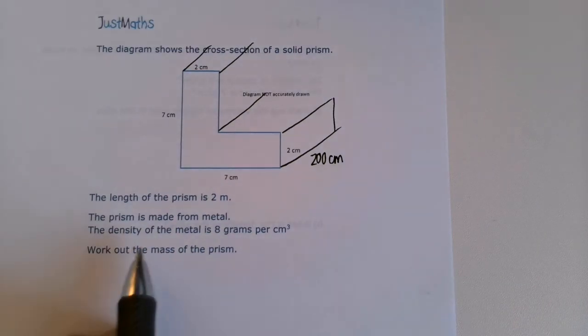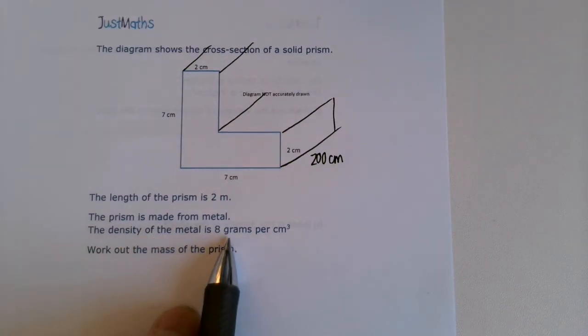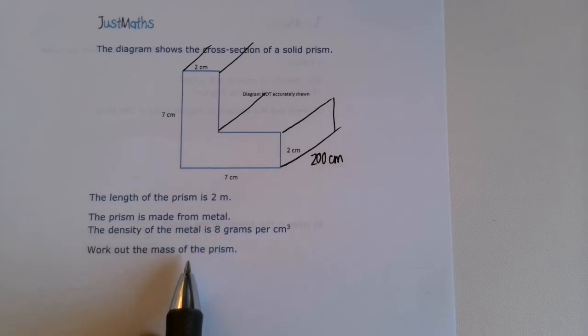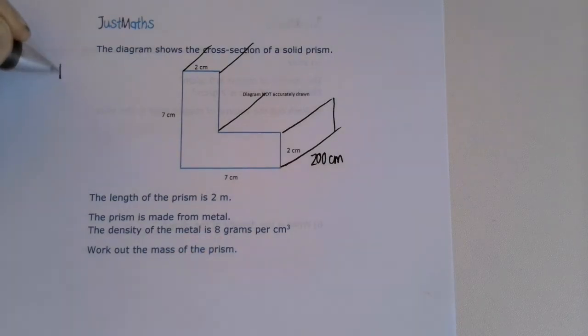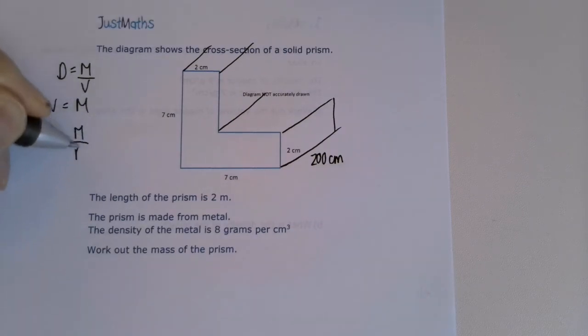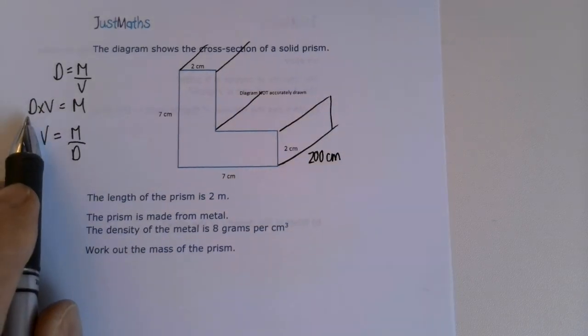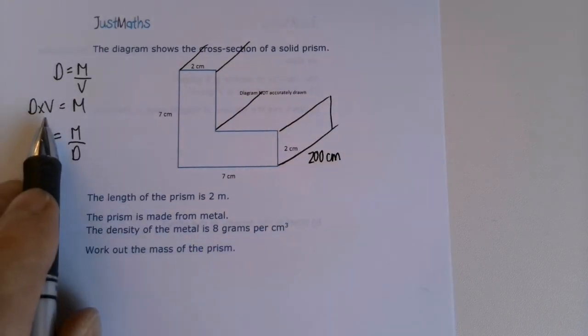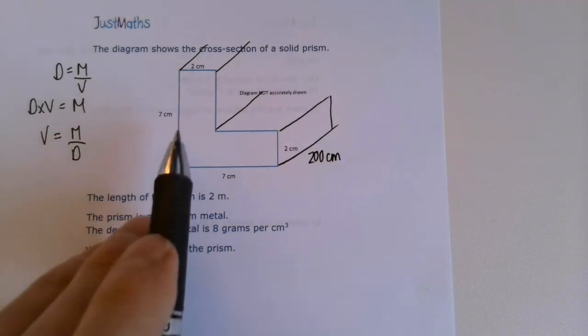Now, I'm given the density of the metal and asked to work out the mass. So hang on a minute, density is mass over volume, multiply by volume. Density times volume is mass, divide by density. Right, I want to work out the mass, so I need the density, bingo, and I need the volume. I haven't got the volume, have I? Got to work out the volume.